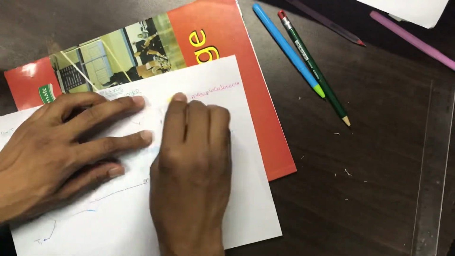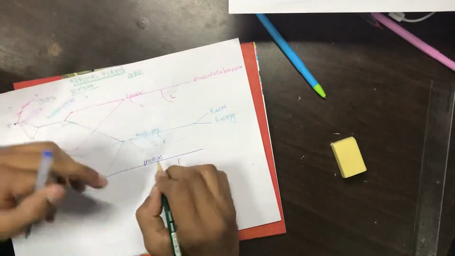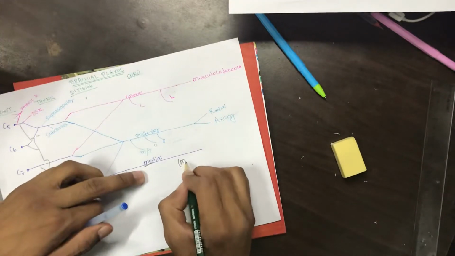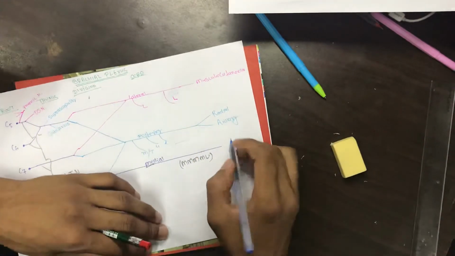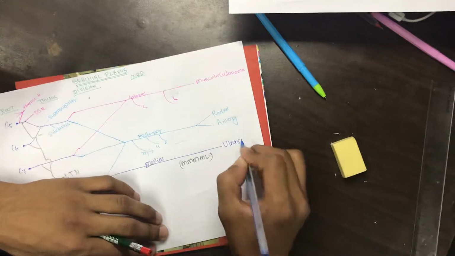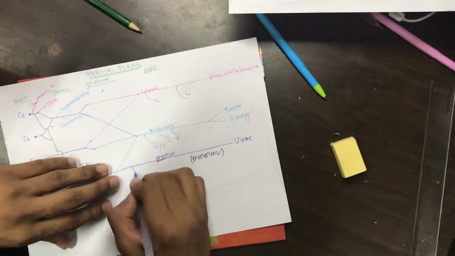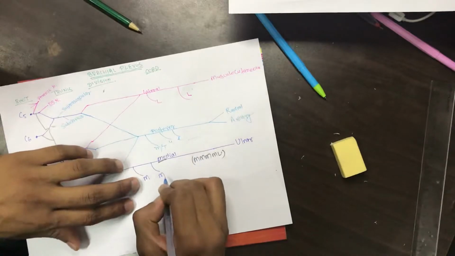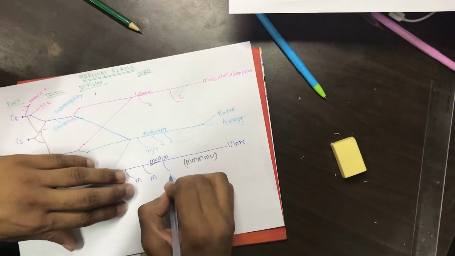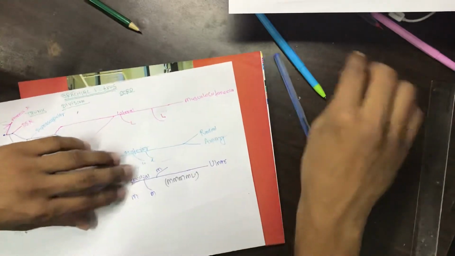Then we will move towards medial cord. The mnemonic for medial cord is M, U. So for U we have ulnar, and medial cutaneous nerve of forearm, medial cutaneous nerve of arm, this one is medial pectoral nerve, and this one is medial root of median nerve.